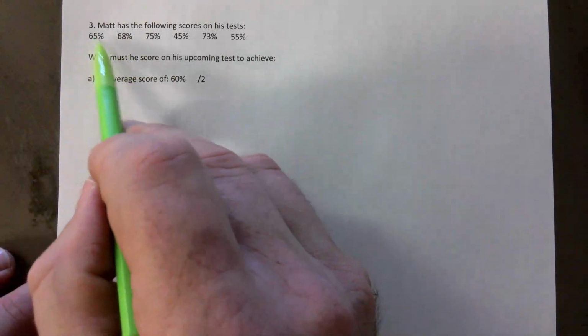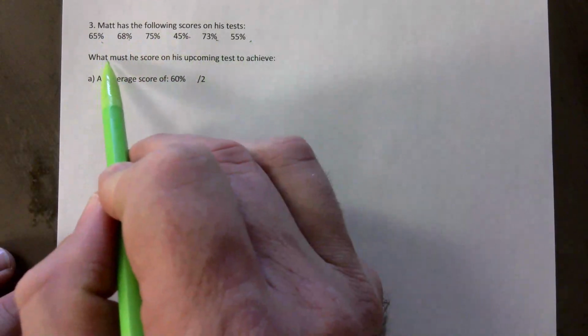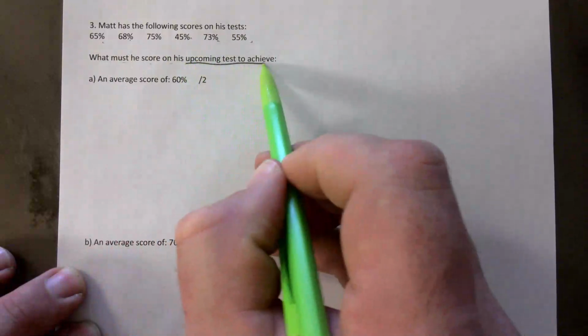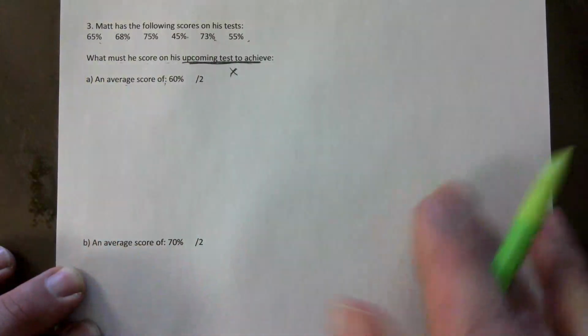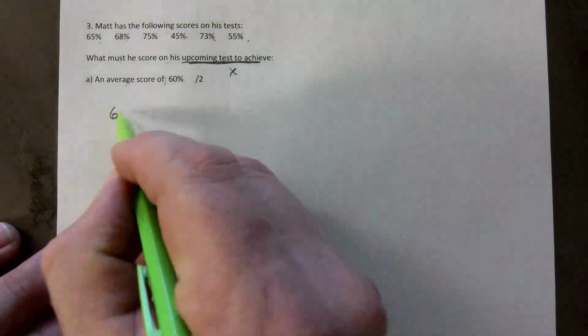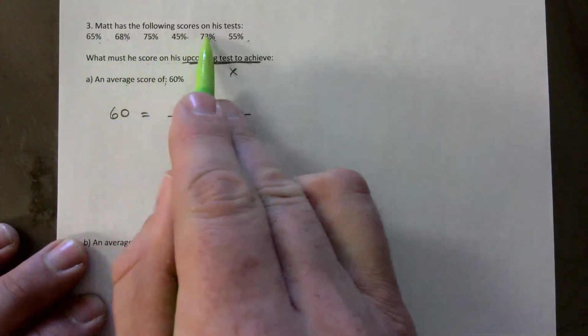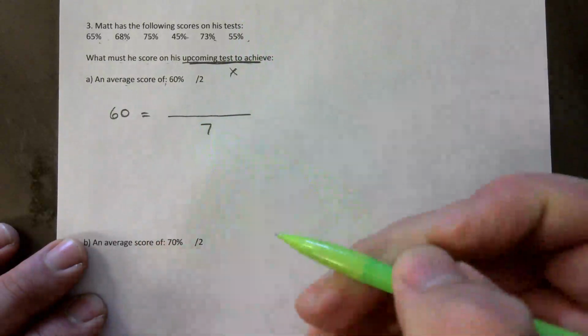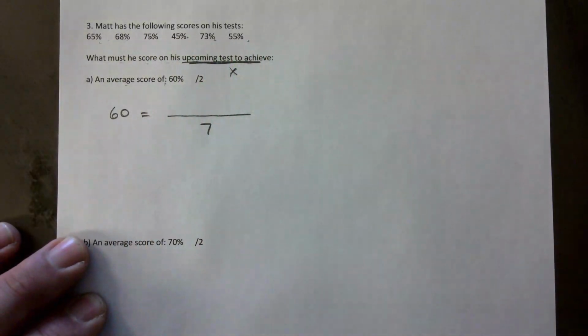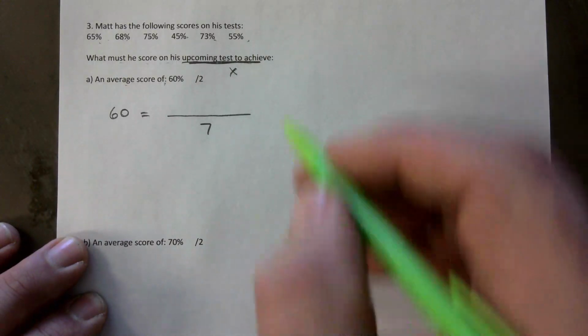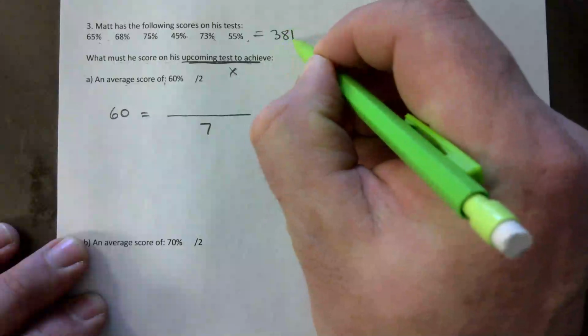Okay. So Matt has the following scores: 1, 2, 3, 4, 5, 6. All right. What must he score on his upcoming test? We're going to call this X, right? To get an average of 60%. So 60 is what you want. And so we've got 1, 2, 3, 4, 5, 6, 7 tests that we're considering. This all adds up to, allow me 1 second here, it adds up to 381 already.